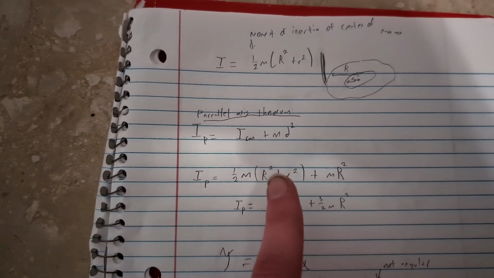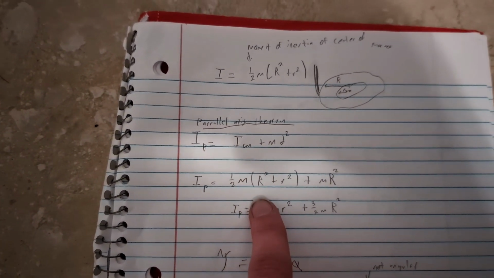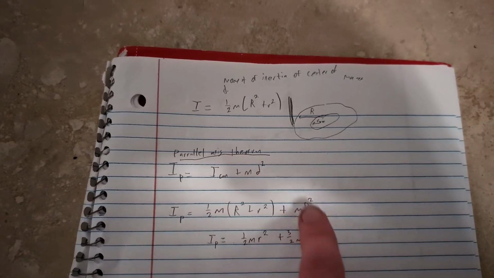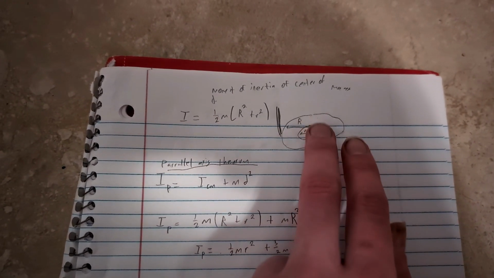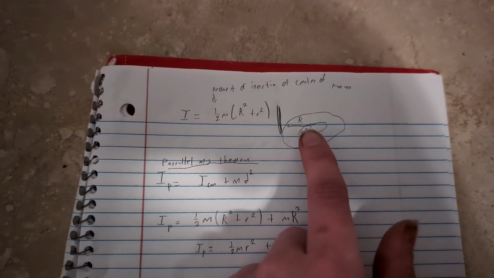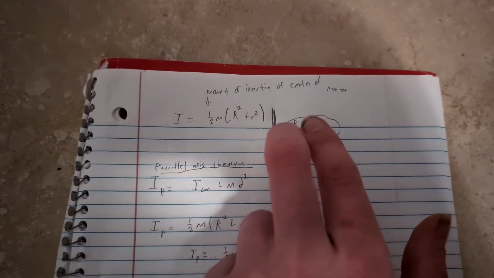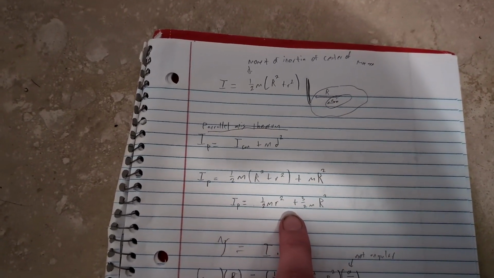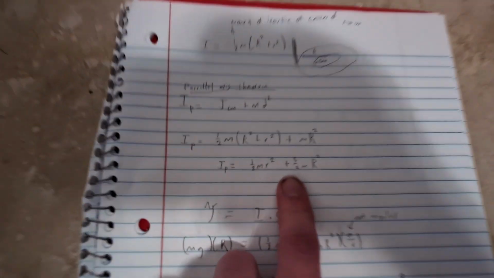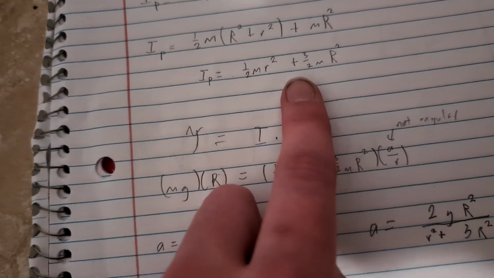So when we plug in our values, this being the one from the center of mass, and this being our new one, using, keep in mind, the large radius, since we're measuring the distance from the outside to the center of mass, not the side of the hole. We plug it in, we get this. So this is our moment of inertia for our rotating body.